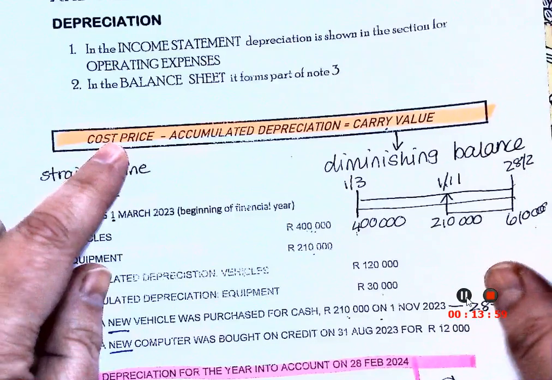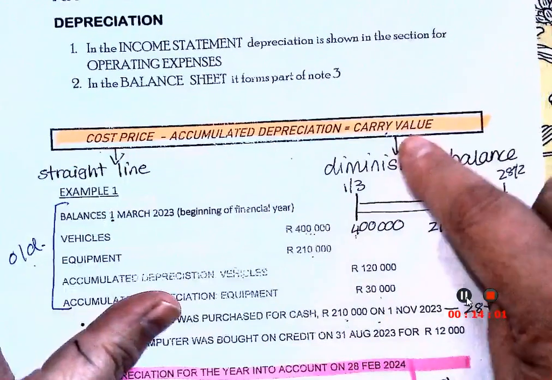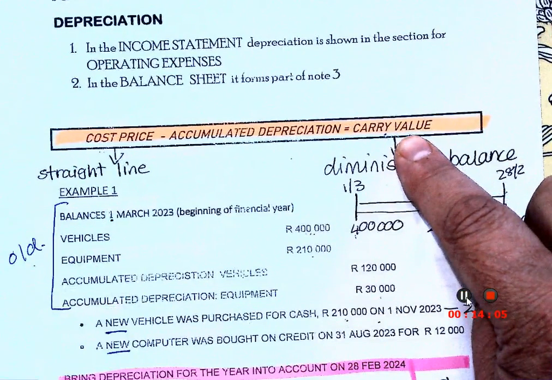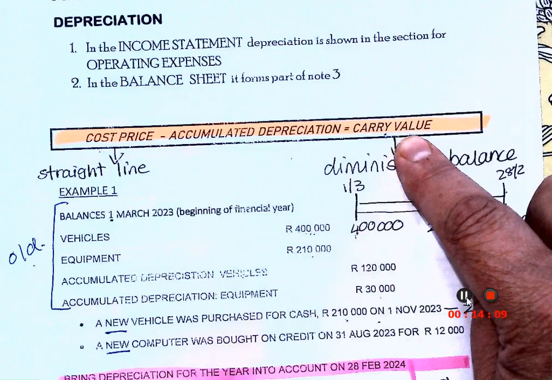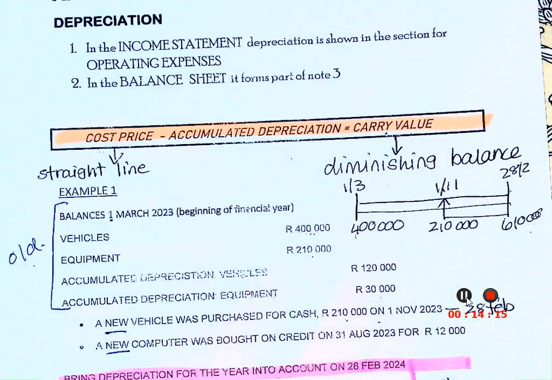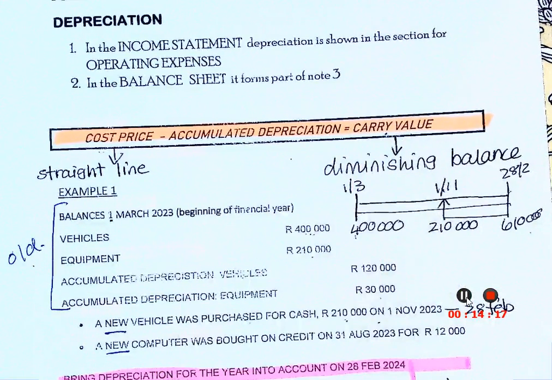So vehicles is telling me they're working on the cost, and equipment is working on the carry value. But the new equipment we worked on cost. Why? Because it doesn't have a carry value yet. The carry value and the cost are the same thing. It's only the old one that has a carry value yet, because you need depreciation to have carry value. Does that make sense?